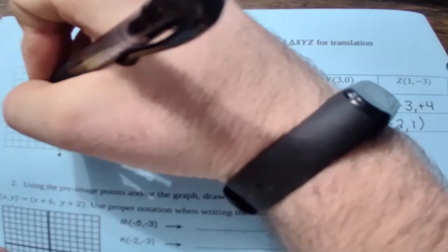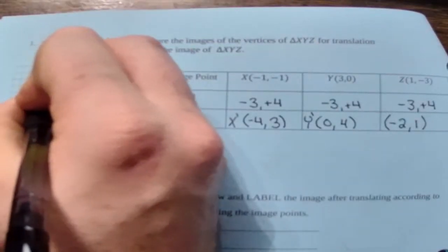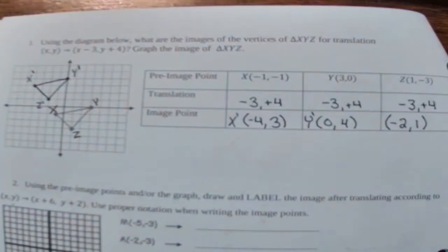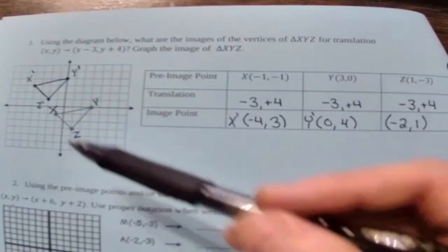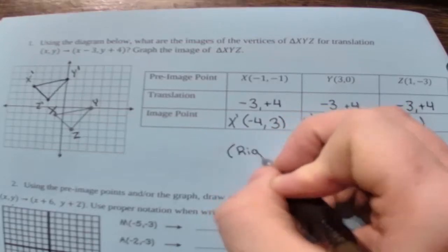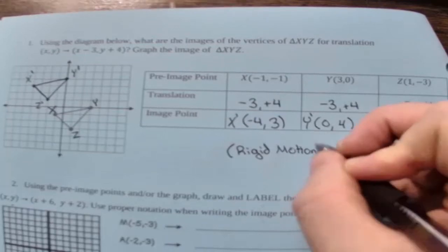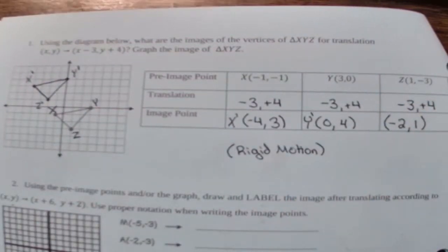Now all your training as a young kid gets to pay off now, because now you're going to connect the dots. And you're going to go, well, golly gee willikers, coach, they look like they're the same size. They have the same angles. So this must be a rigid motion. Now I know it didn't ask for it, but I want to make sure to instill that in you and build on the last video. This would be a rigid motion because the size did not change.